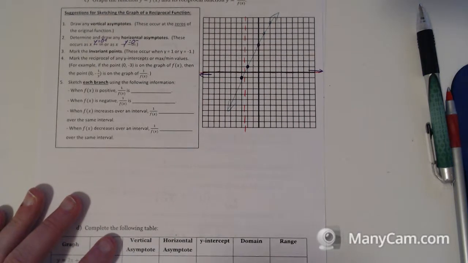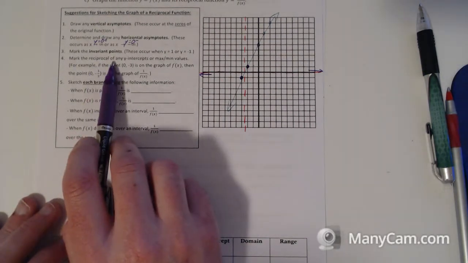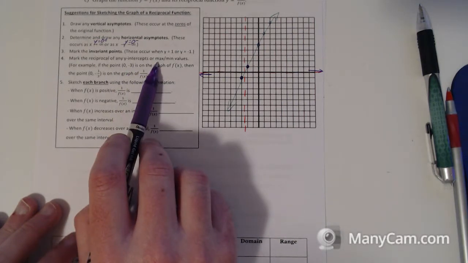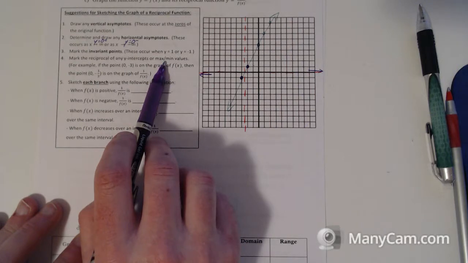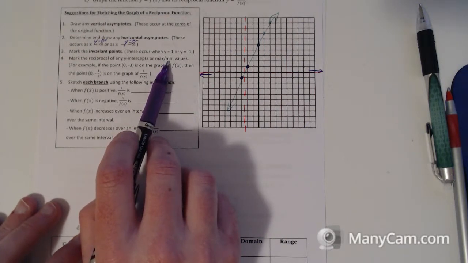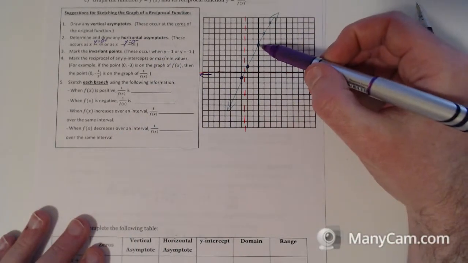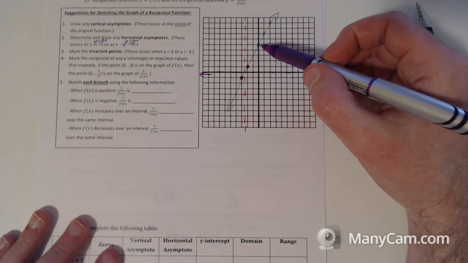And then what else do we need to do? Mark the reciprocal of any y-intercepts or max or min values. We don't have any max or min values, so we don't have to worry about that. But if you had like a quadratic, you'd want to find out where the vertex goes to. We do have a y-intercept, which is at 5. So its inverse is going to be 1/5.